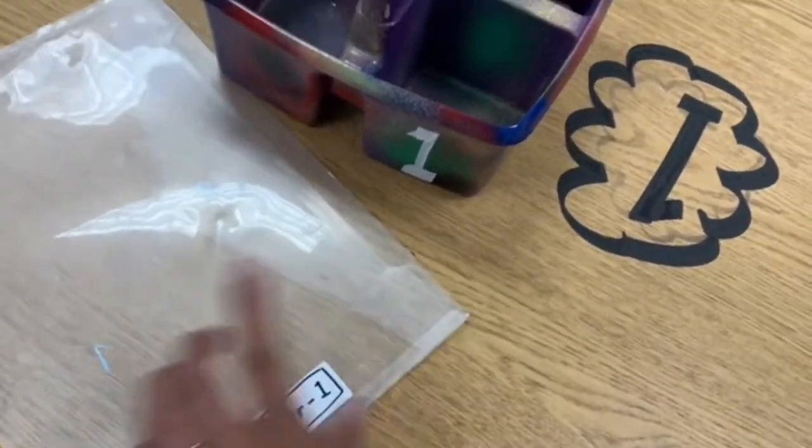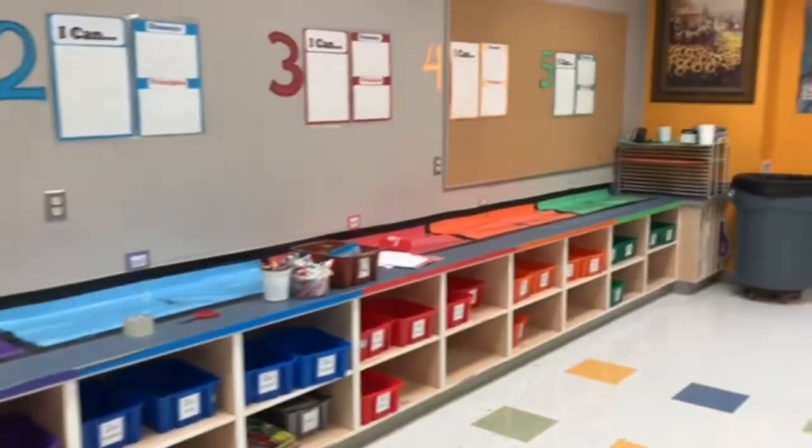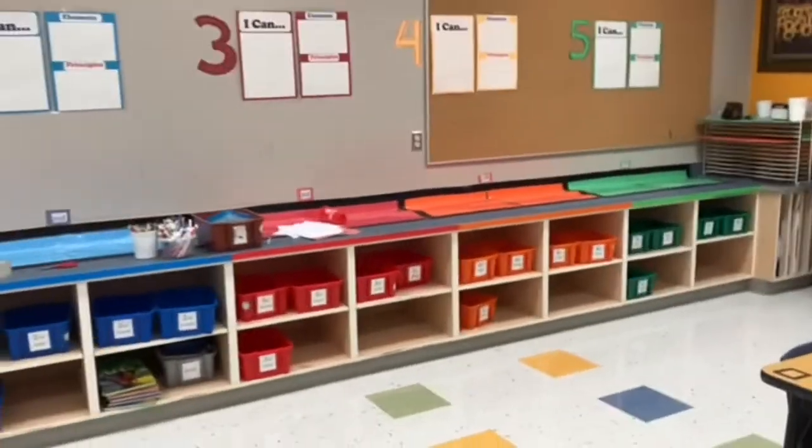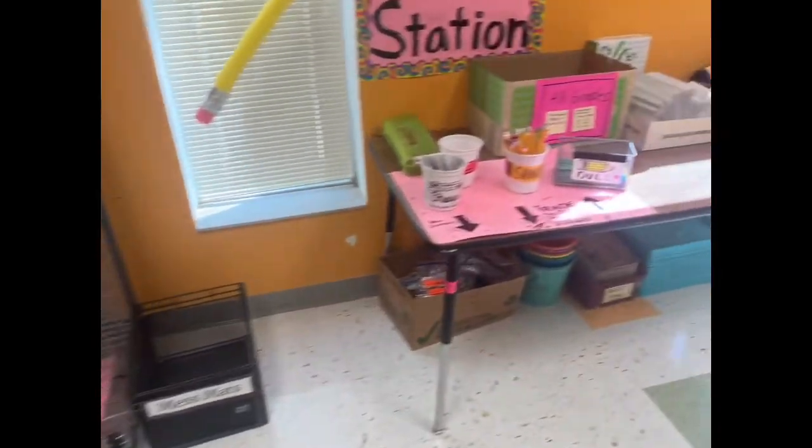Our table folder matches our table number, and this is where we'll keep our sketchbooks and other things for class when we're not here. This year, table buckets will be labeled by day of the week and color-coded by your grade level, so Monday through Friday. This is the art drying rack for when we need it, and mess mats.